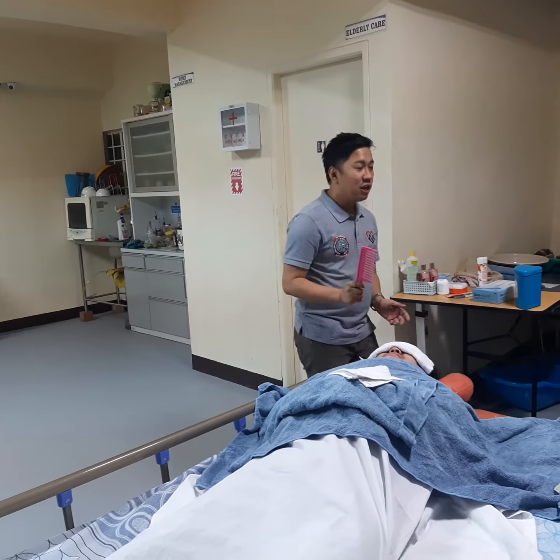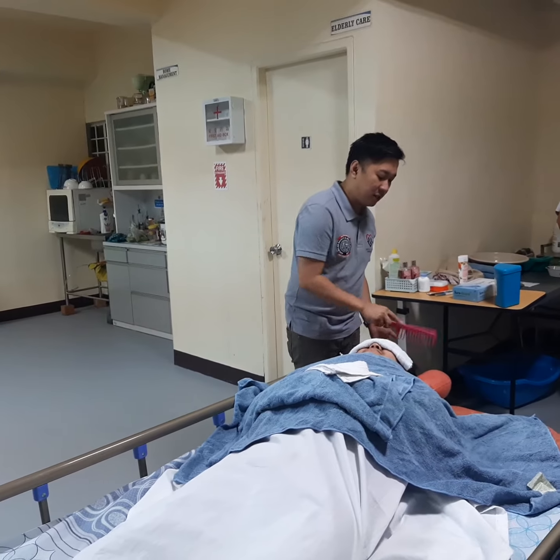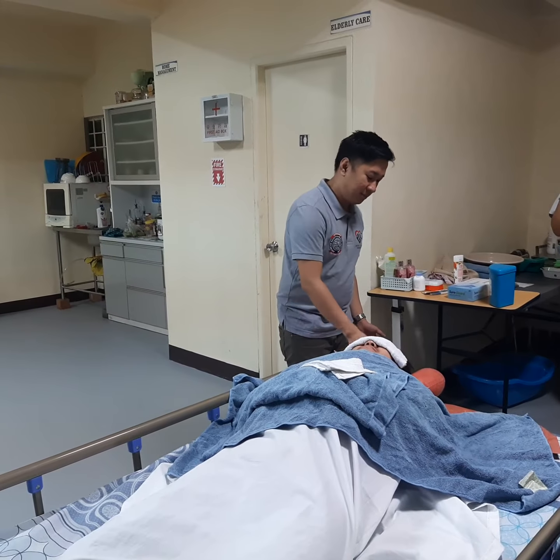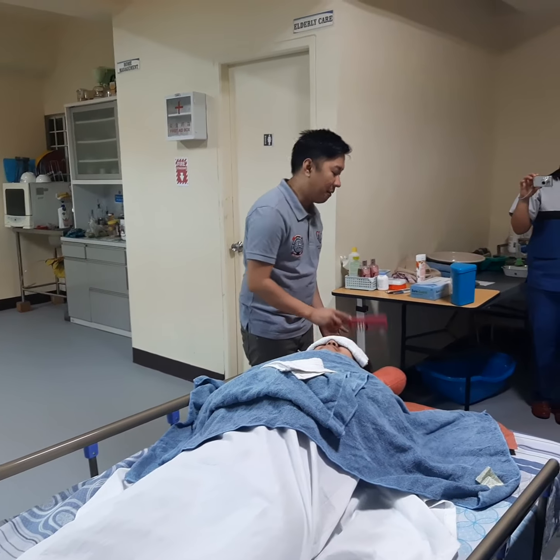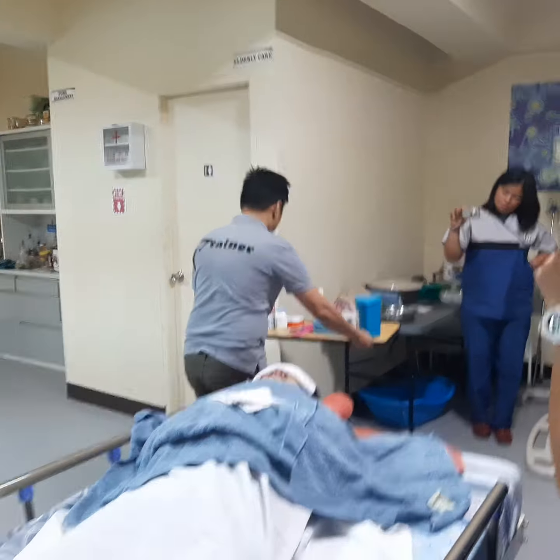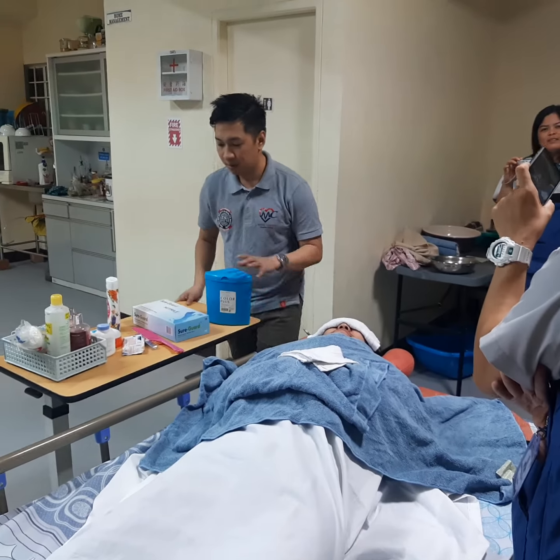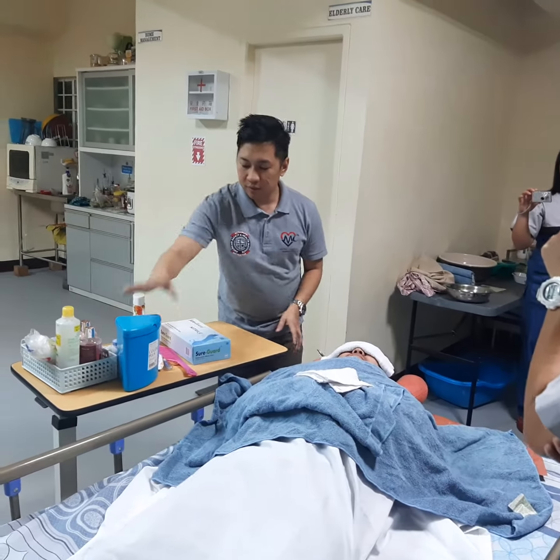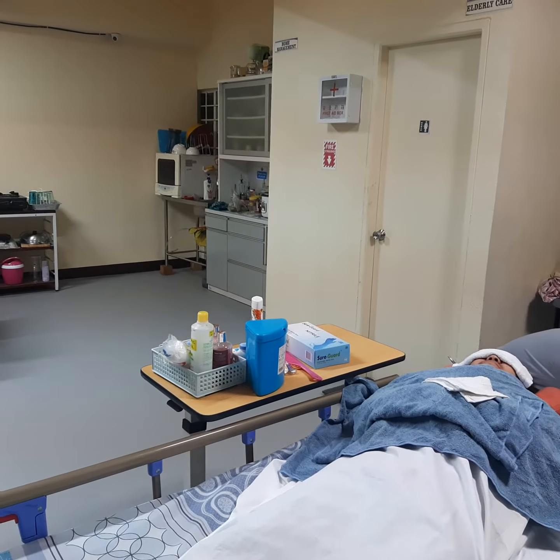And then of course, you need a comb. Lalo sa mga babae, you comb the hair first so that you will remove the tangles. Okay? Para mas mabilis mo siyang i-shampoo. And then after that, you are now ready to perform your bed shampoo.